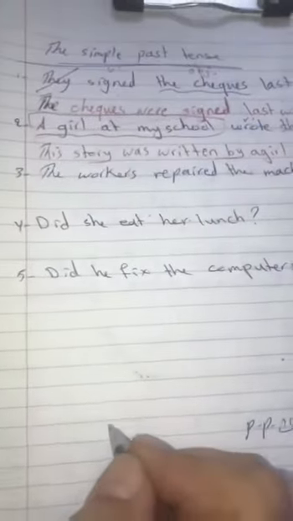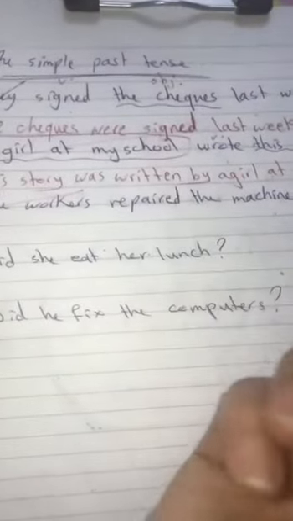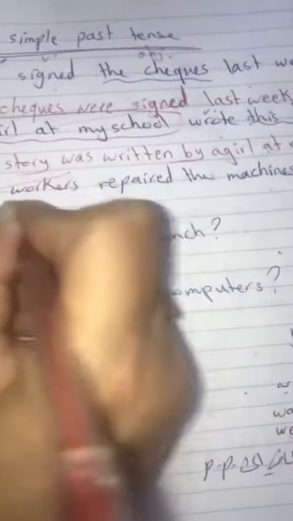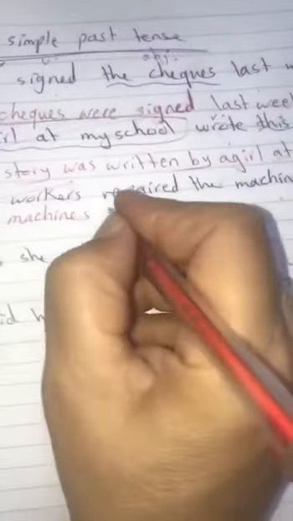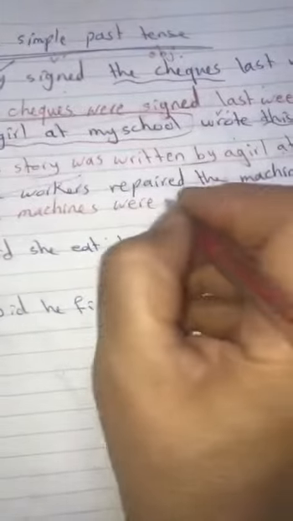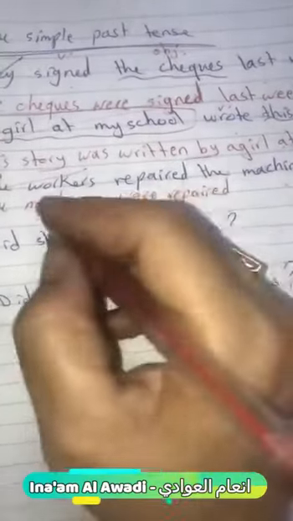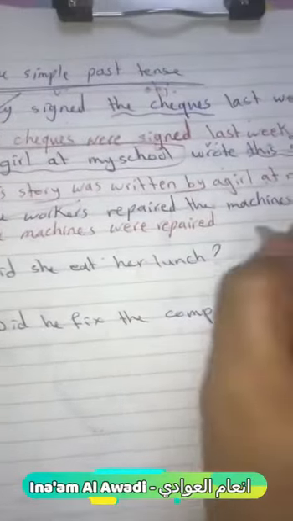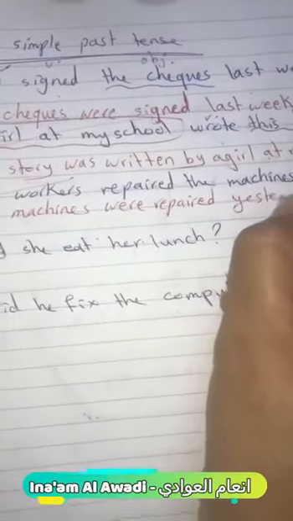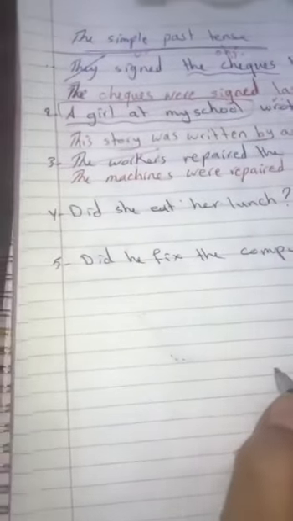Another example. The workers repaired the machines yesterday. Omit the workers. Now, what about the object? The object is the machines. Plural, so we have to put were. Change repaired into the past participle, repaired. The machines were repaired. And then we have the time, which is yesterday. The machines were repaired yesterday.